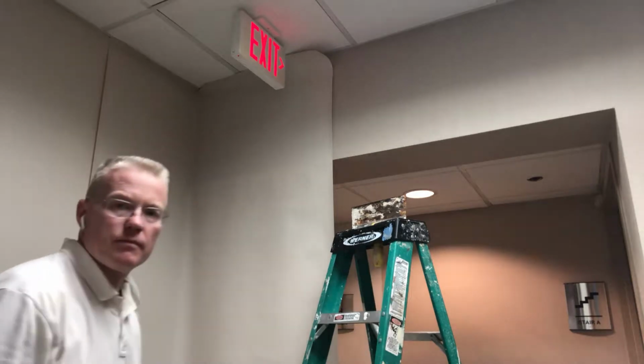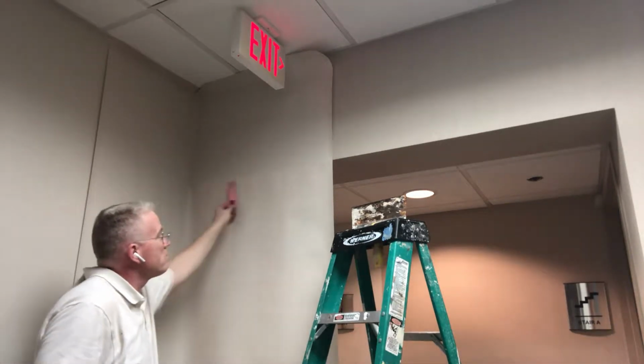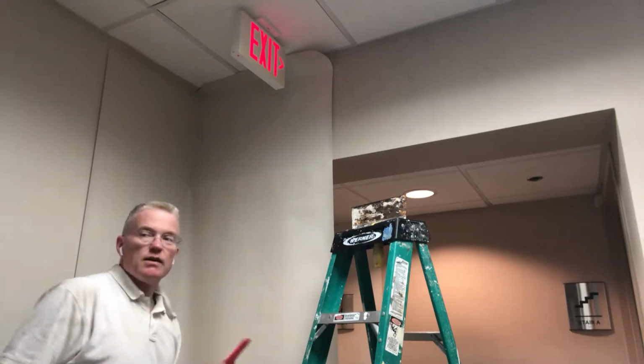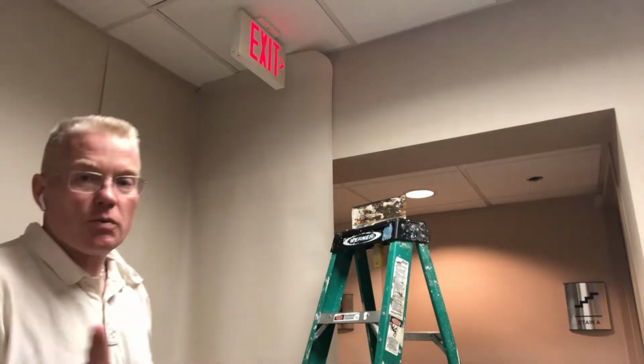Now, this piece of paper, if you cut this too short, meaning if you use this corner as a guide, trust me, you're going to cut it too short, and you're going to try to match it on the other side, and it's going to be too short. So watch where I cut this paper.